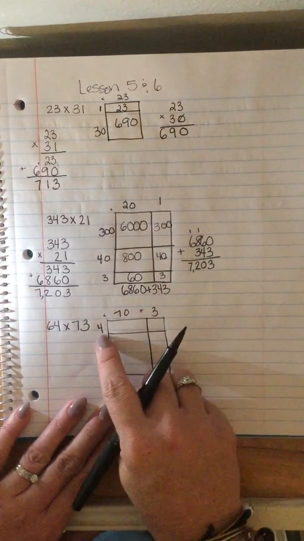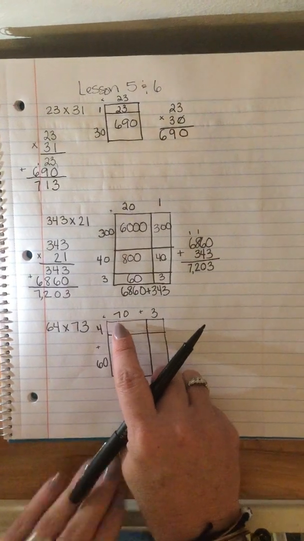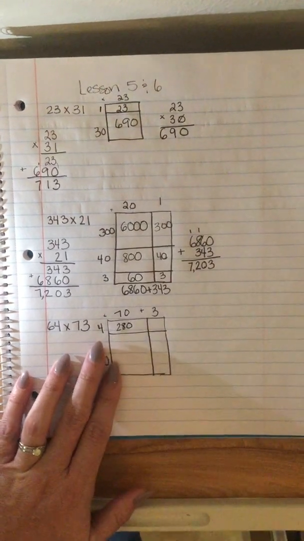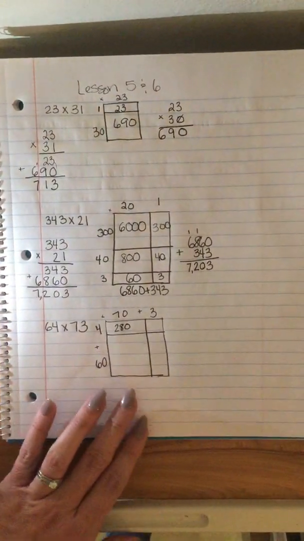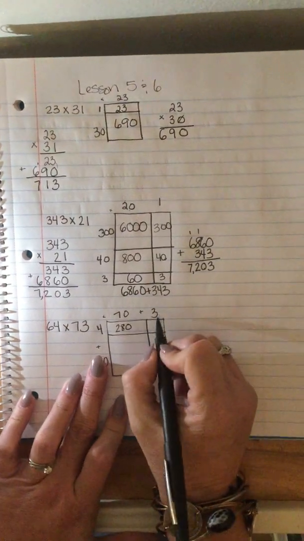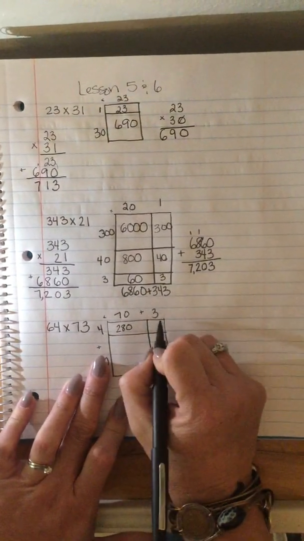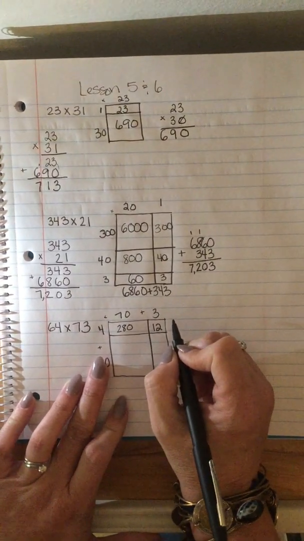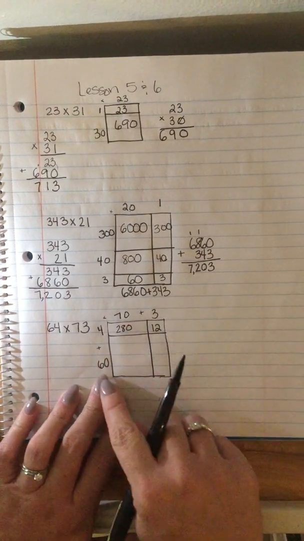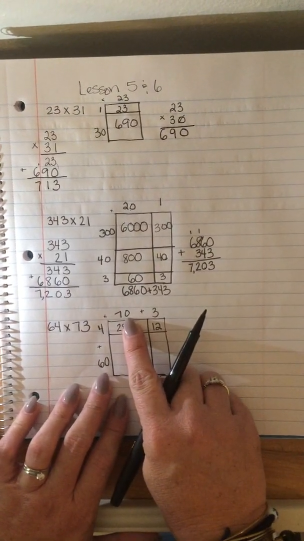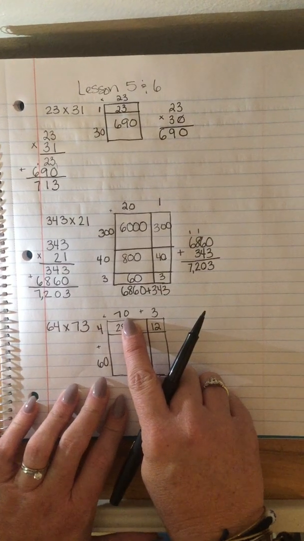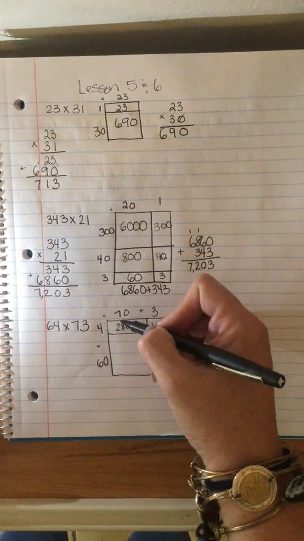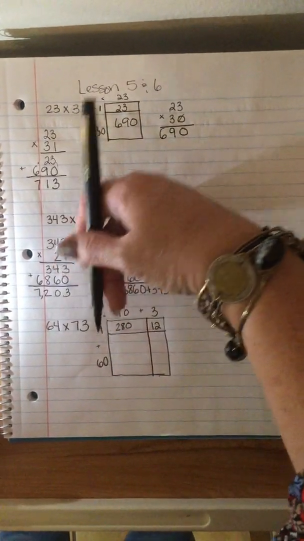So here in this corner, we're going to have 4 times 70, or 4 times 7 tens, which gives us 28 tens, or 280. And then over here, we're going to have 4 times 3, 4 ones times 3 ones, which gives us 12 ones. Now in this bottom section, we have 6 tens times 7 tens. So I want you to think about that for a moment. 60 times 70. And what do we know about when we're multiplying tens times tens, right? We're multiplying these tens times tens.